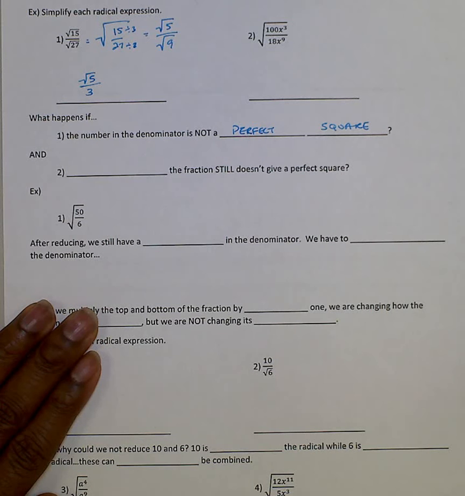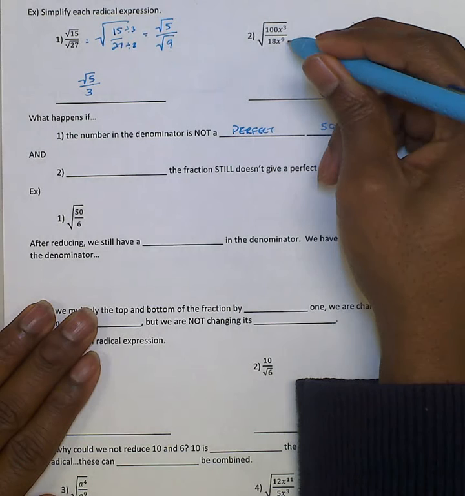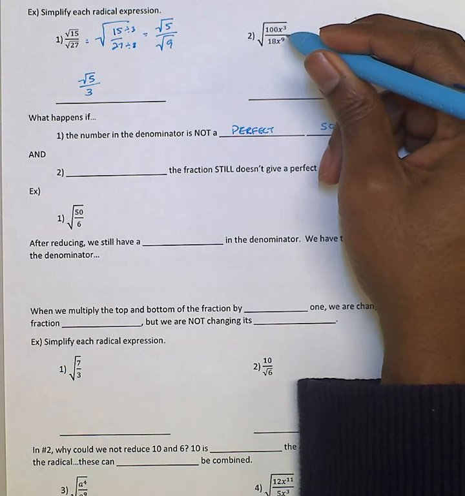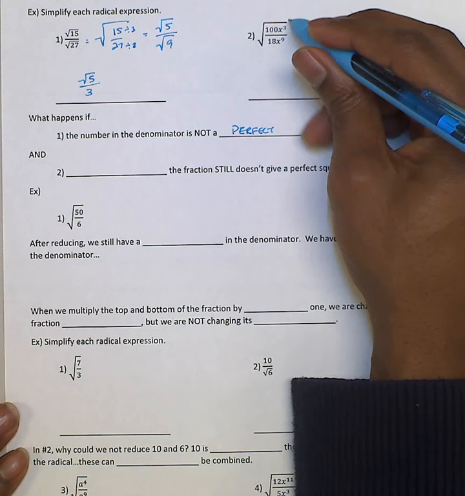And there you have it. That's the answer. Okay. Number 2, same thing. I check the denominator. I say, is this a perfect square? Nope, 18 isn't a perfect square. X to the 9th isn't a perfect square either. So we'll simplify. What goes into both of these?